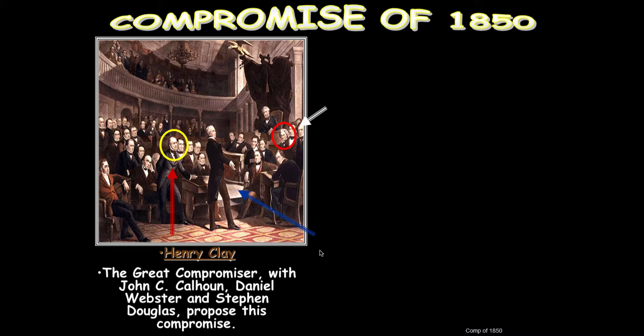So Henry Clay, again, the great compromiser, is going to introduce this, but his health is failing. The person that's going to take up the slack and pass the compromise in separate bills is going to be Stephen Douglas. So you have Clay, Calhoun, Webster, and Stephen Douglas. They're going to propose this compromise. Well, it's the most intense debate in United States history.